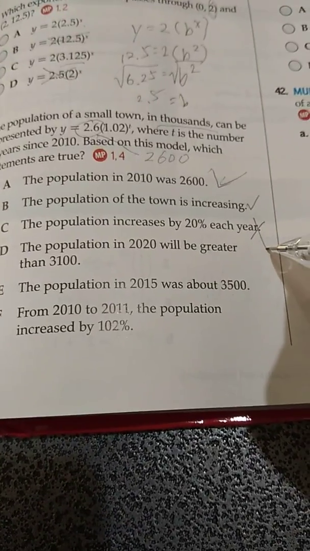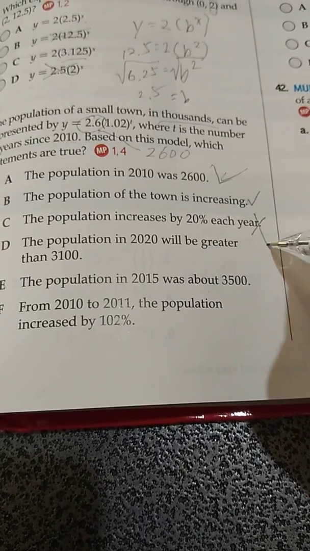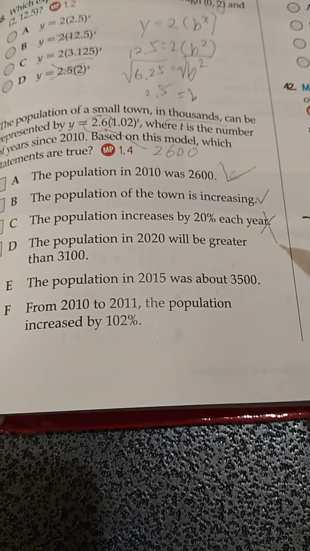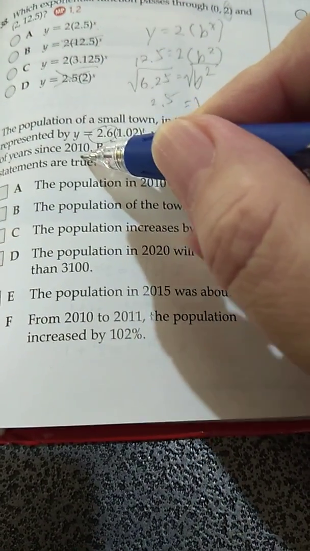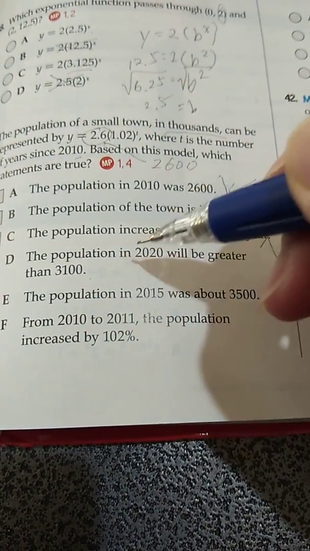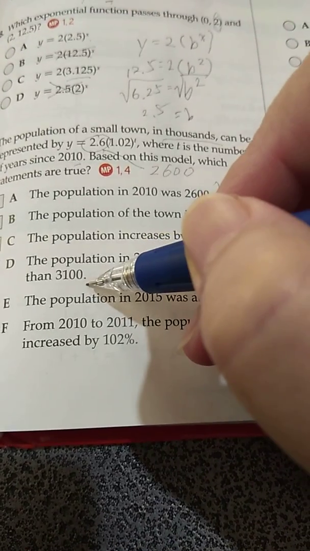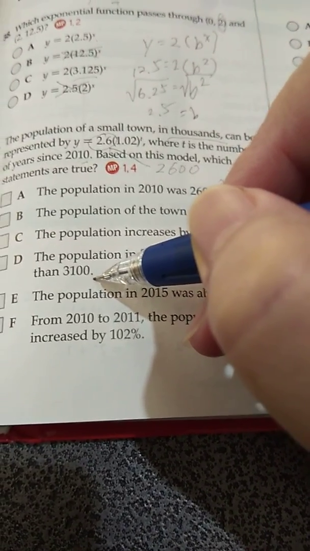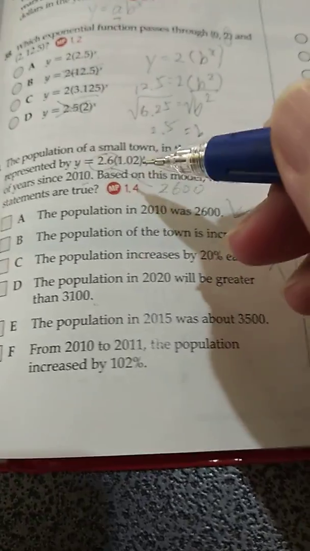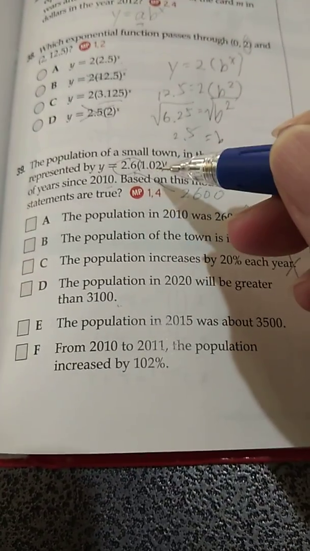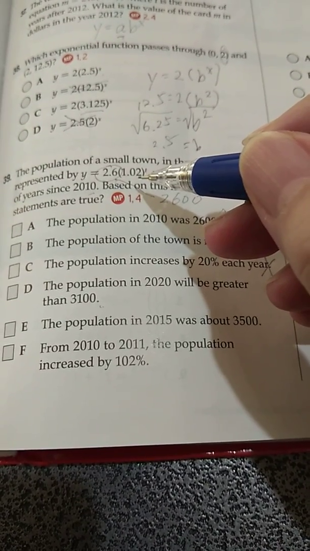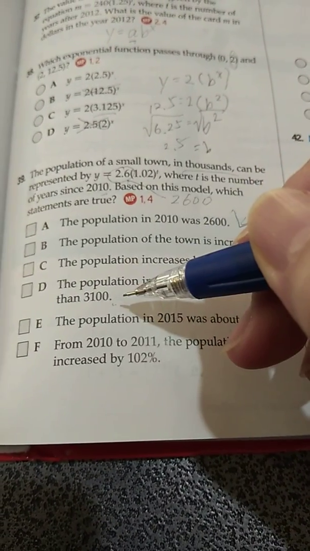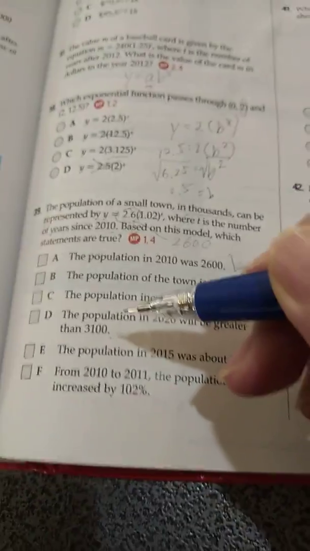The population in 2020 will be greater than 3,100. So that's saying in 10 years, it'll have grown by about 500 people. We're not sure, but I don't think it's going to grow by that much because it's only growing by 2%. If it grows by 2%, even in 10 years, I don't think it will grow to this much. But we will see. That's a maybe.